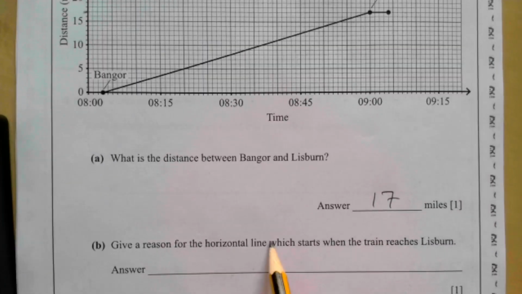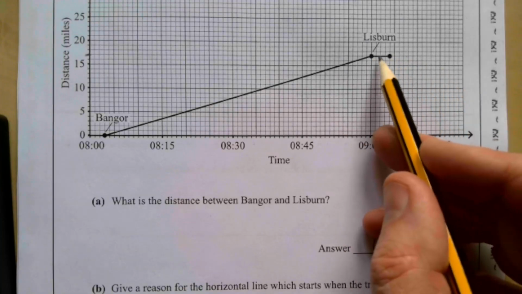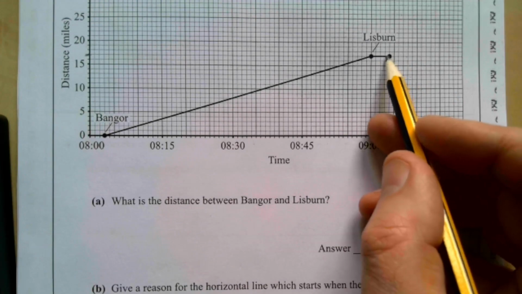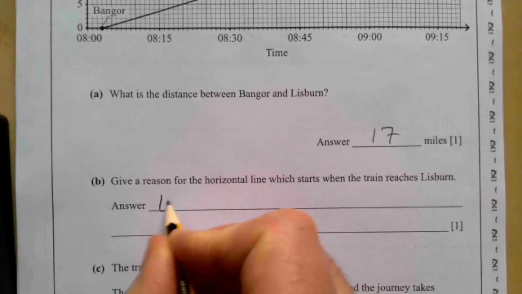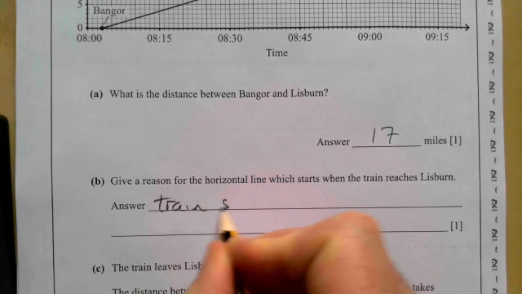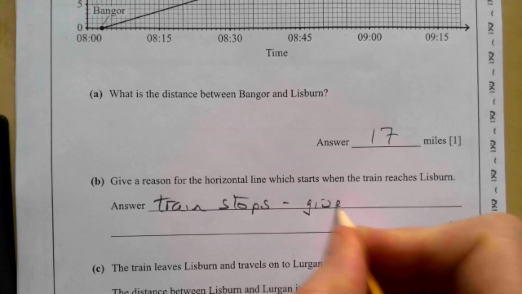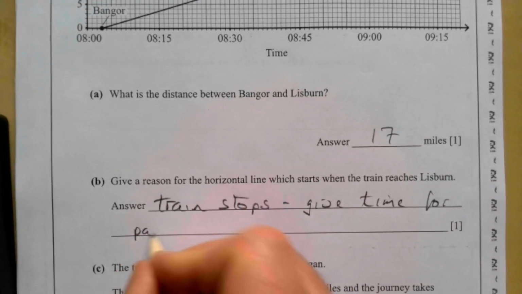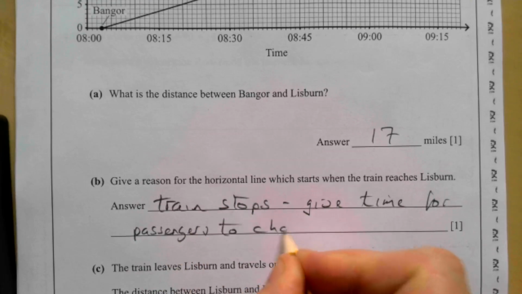Give a reason for the horizontal line which starts when the train reaches Lisburn. So maybe it's time to allow passengers to disembark or something like that, or the train arrived early at Lisburn just to stop there, something like that. Train stops, gives time for passengers to change, or something along those lines.